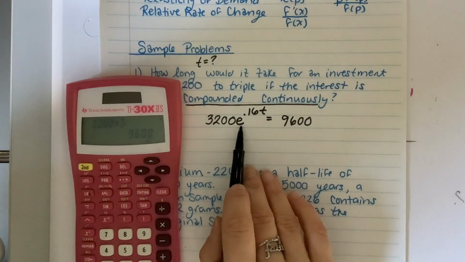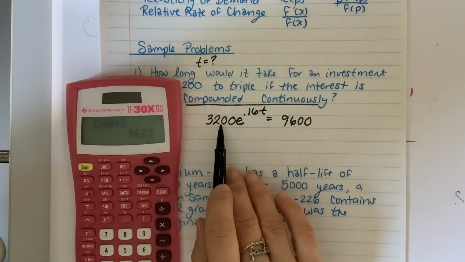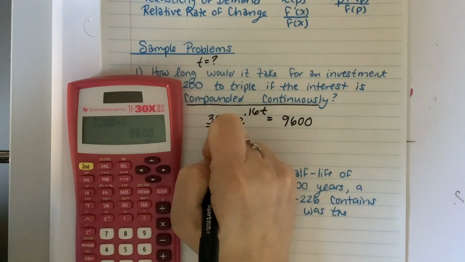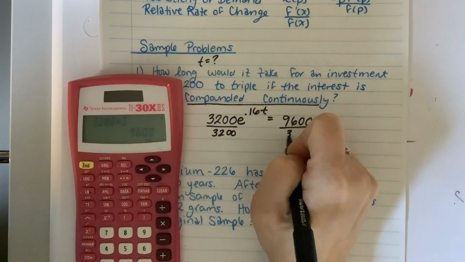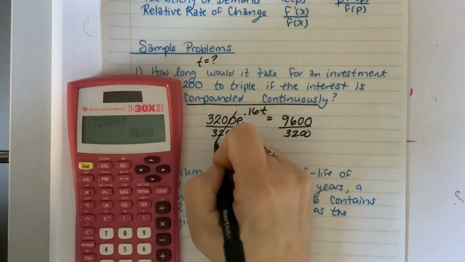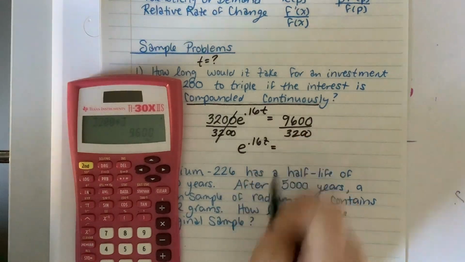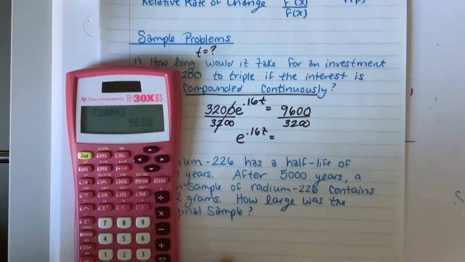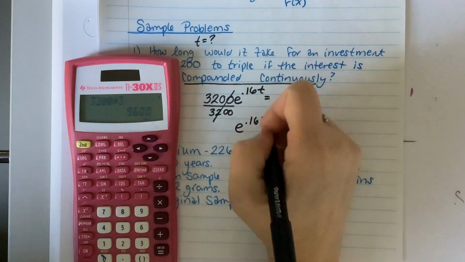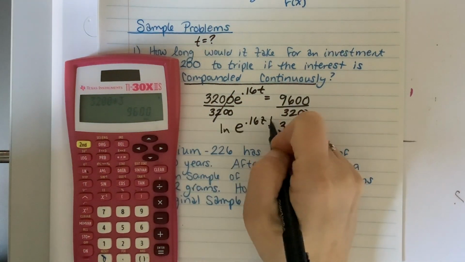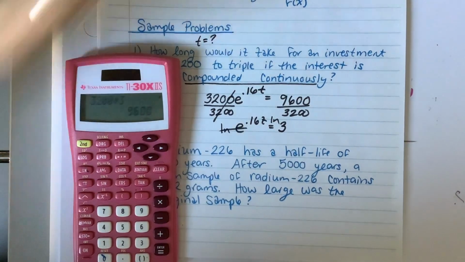What we're doing is solving for T. Ultimately, I need to cancel E. You cannot cancel E unless I get rid of this 3,200. Step 1, divide both sides by 3,200. This would cancel. E to the power of 0.16t equals 9,600 divided by 3,200, which is 3. To cancel E, you take the natural log of each side.